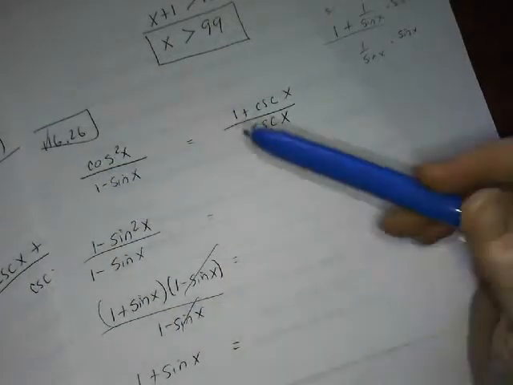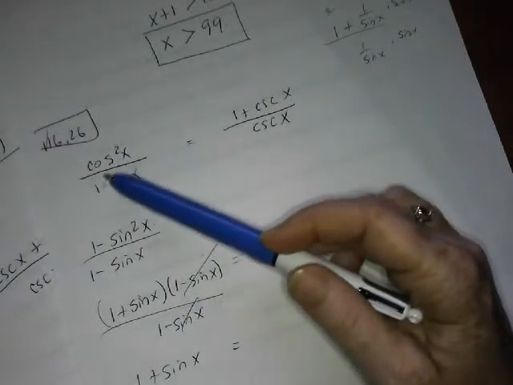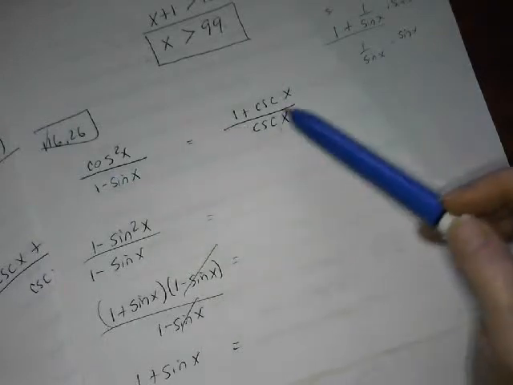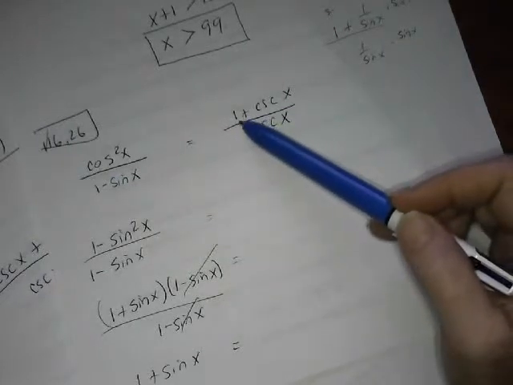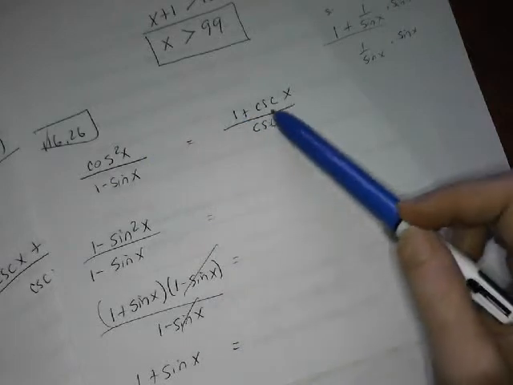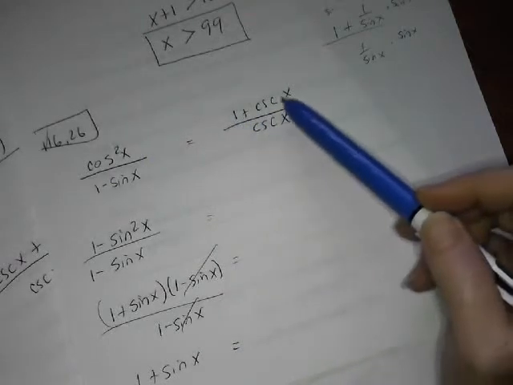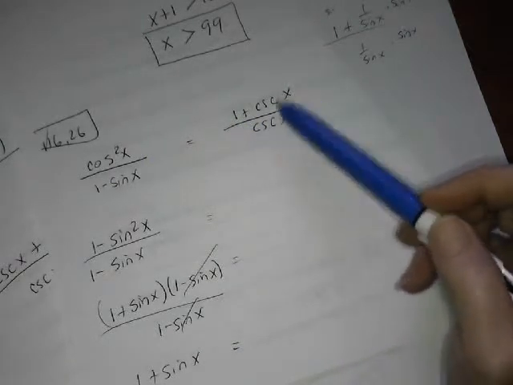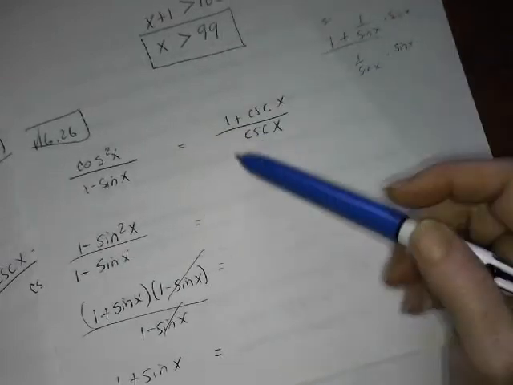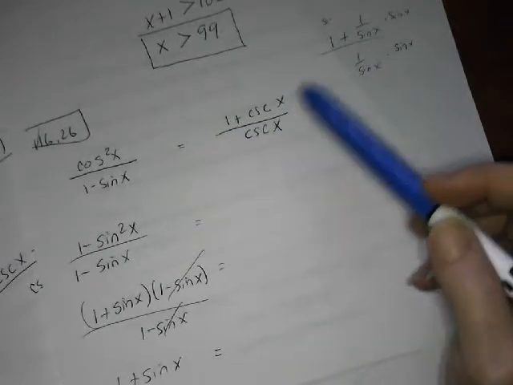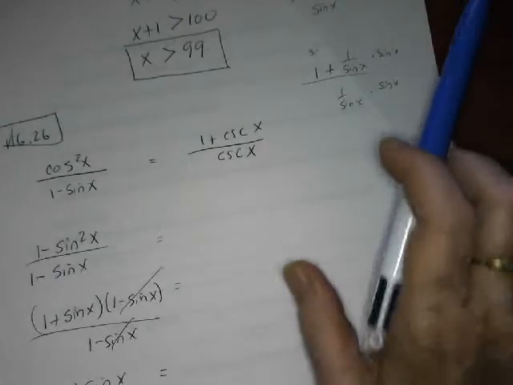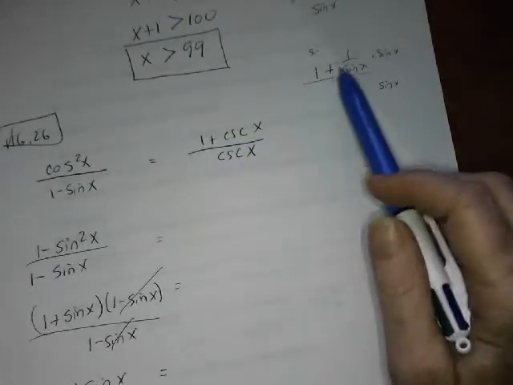Lesson 116, number 26, it's got cosine squared x over 1 minus sine x, and we're supposed to show the left-hand side, we're supposed to turn it into 1 plus cosecant x over cosecant x. So sometimes I take apart the right-hand side just to kind of see where I'm trying to go. And I started kind of taking it apart.